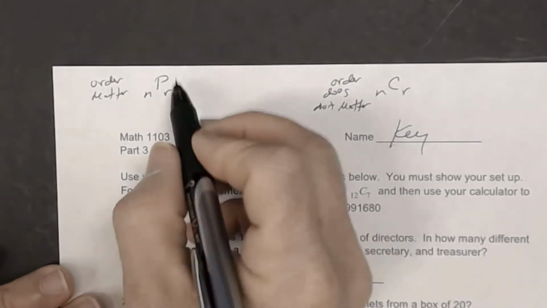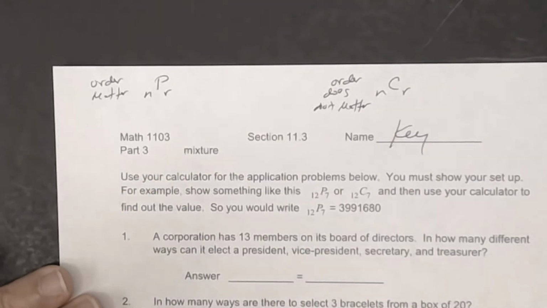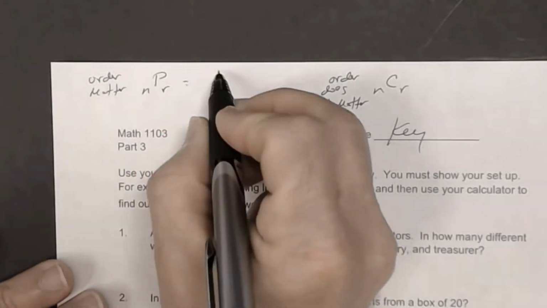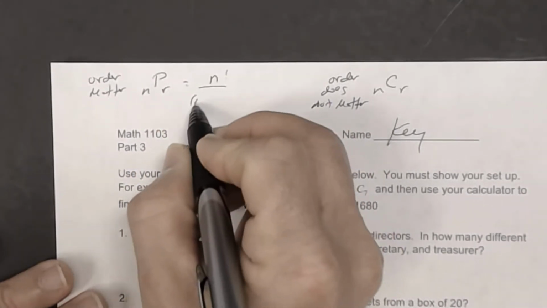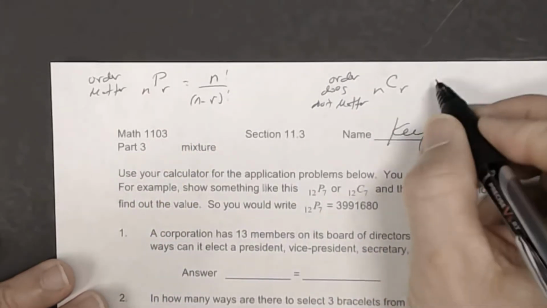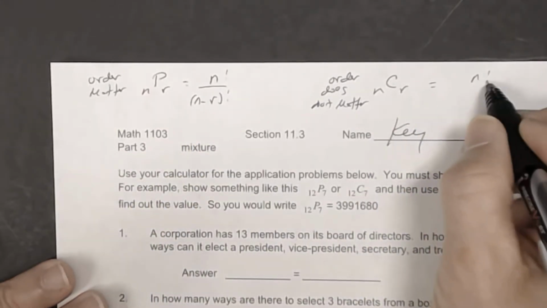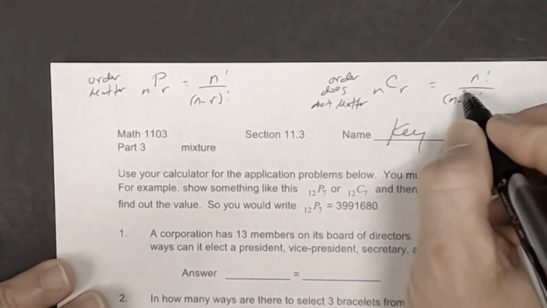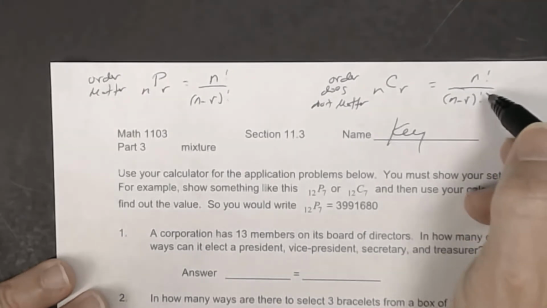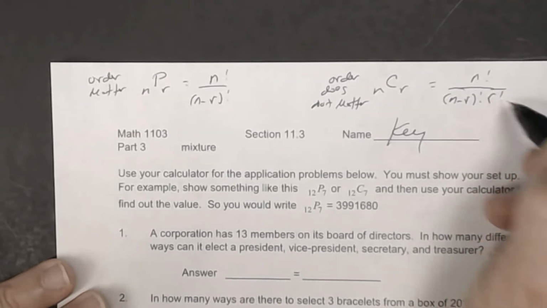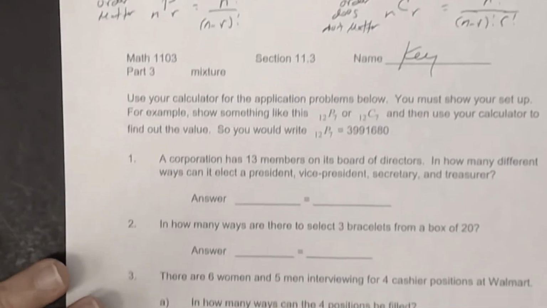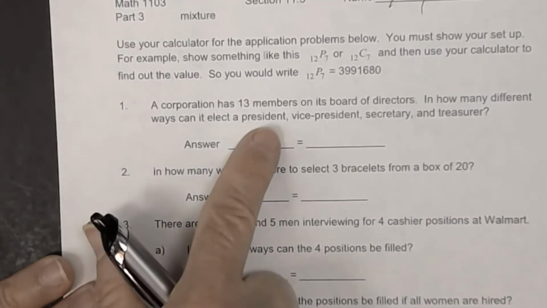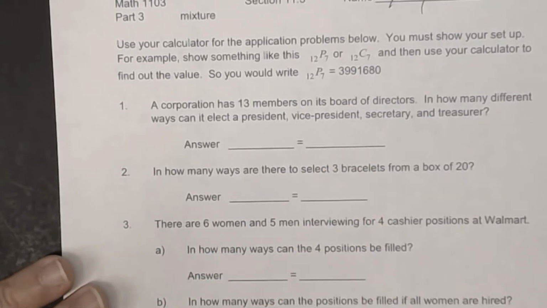Okay, and the permutation formula, although you're not asked to use it, it's just asked to use the calculator. But just to remind you, the permutation formula is n factorial over n minus r factorial. And over here, the combination would be n factorial. It's the same thing as this one, except you see numerator and denominator is the same thing, except in the denominator, there's an extra factor that's r factorial. Okay? All right, so in number 1 through 4, you just want to set it up and then use your calculator to come up with the answer.